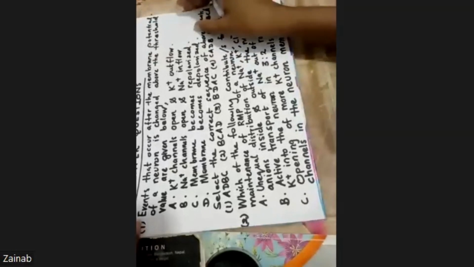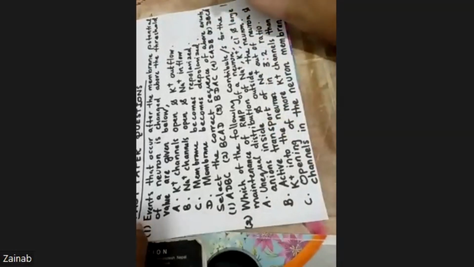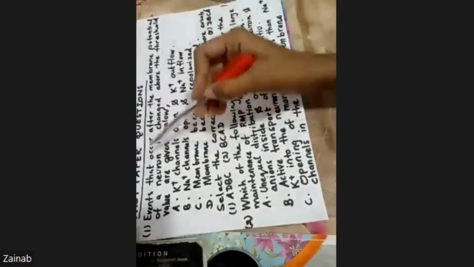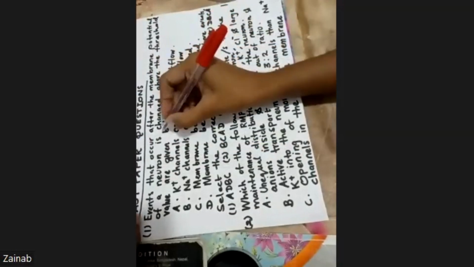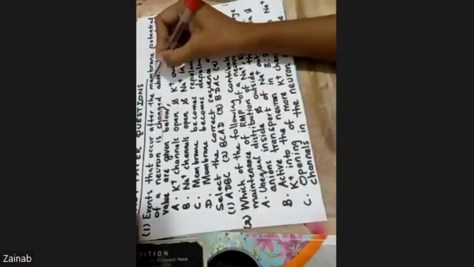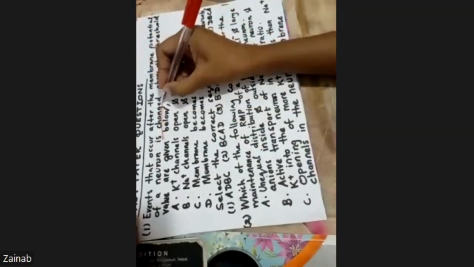Okay, I hope you guys understand this, and I have some past paper questions. Can you all answer these? Events that occur after the membrane potential of a neuron is changed. Okay, what do they mean by the membrane potential of a neuron being changed?